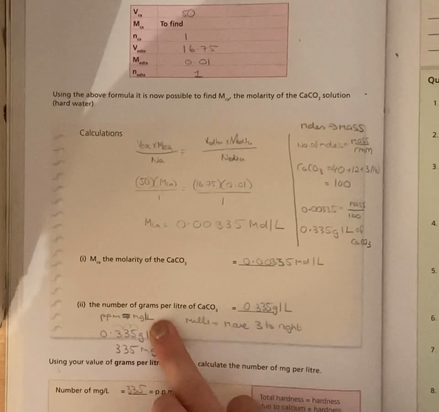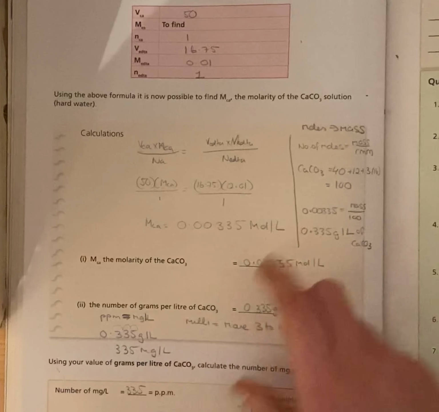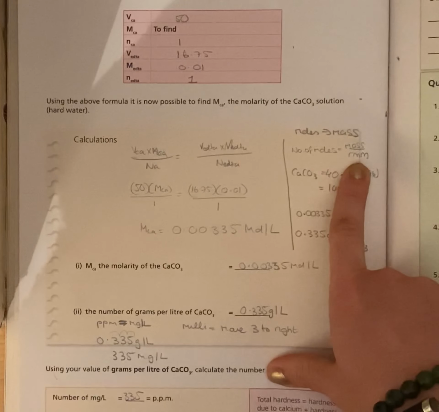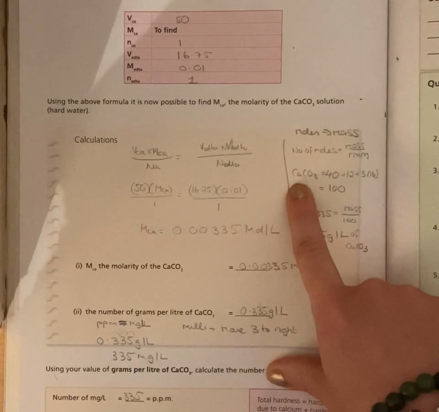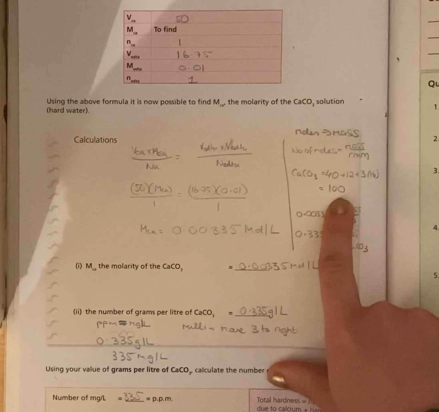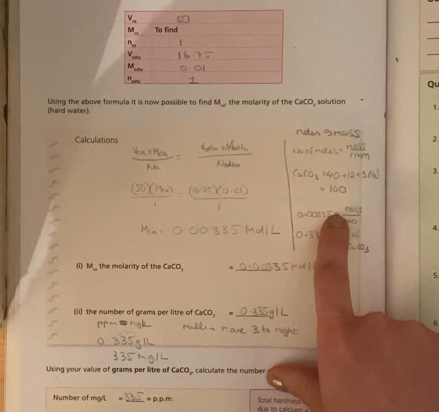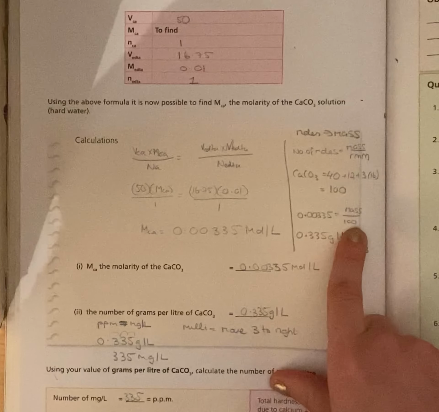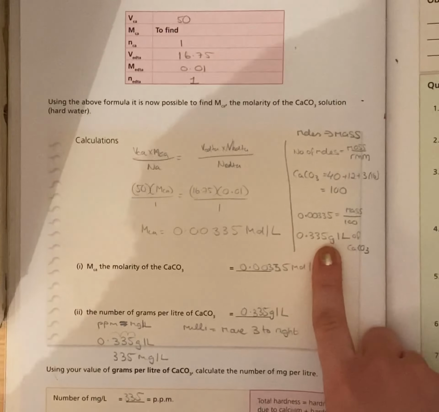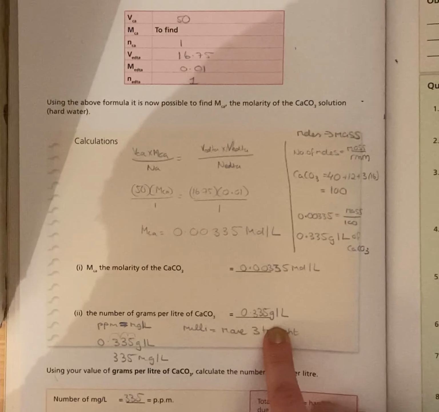Now we need to convert that moles per litre into grams per litre. So to do that, we're going to use our formula. Number of moles equals mass over relative molecular mass. So the relative molecular mass of calcium carbonate is 40 plus 12 plus 3 times 16, which is 100. Put in whatever moles you got here, equals mass over 100. Multiply the 100 by your molarity, and you'll convert it into grams per litre. So I got 0.335 grams per litre.